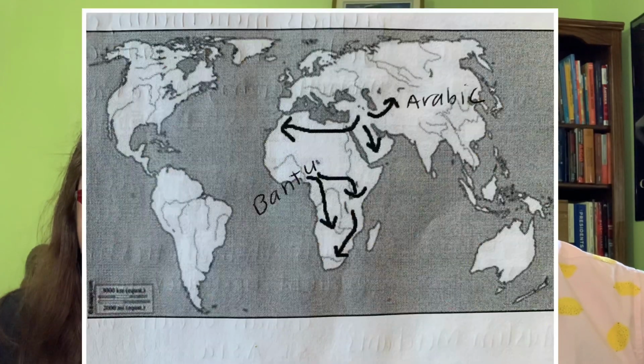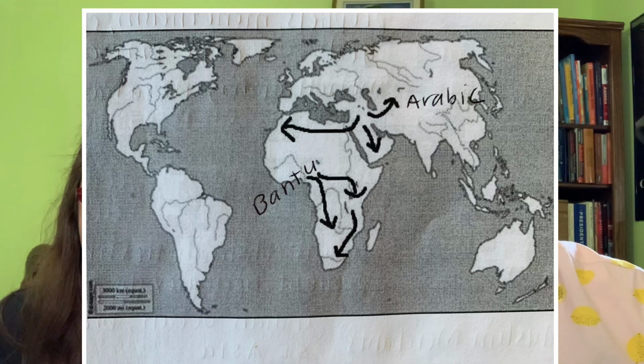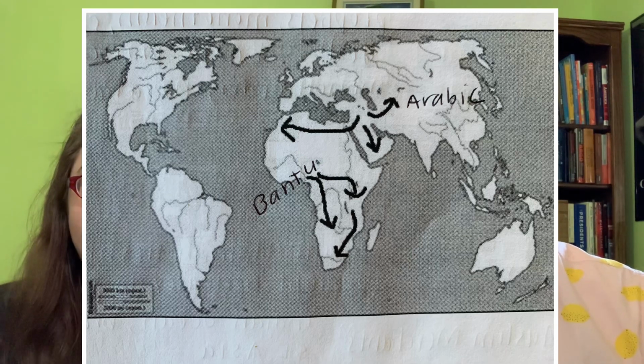And so if you look at the map, you have one section of arrows in sub-Saharan Africa. That's going to be the Bantu languages spreading through sub-Saharan Africa. And then if you look in kind of the Middle East and North Africa, that's going to be where you have Turkic and Arabic languages spreading. And if you look at where like the Turkic people come from, that's going to make sense when you look at like the Mediterranean, right? That connection to modern day Turkey.